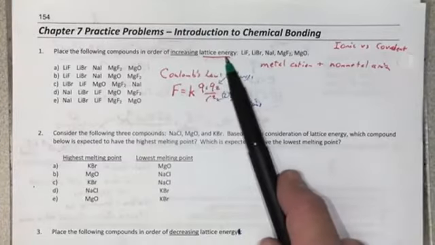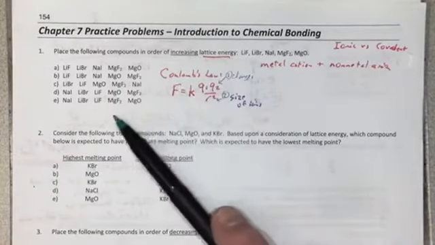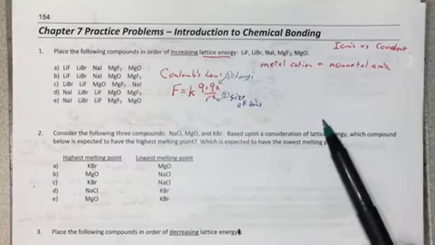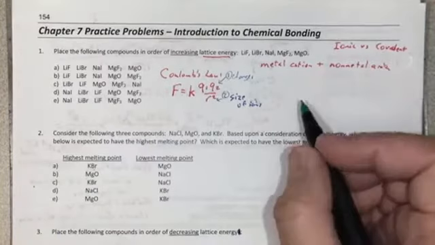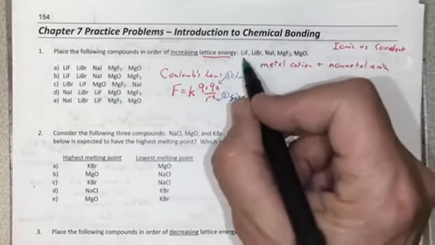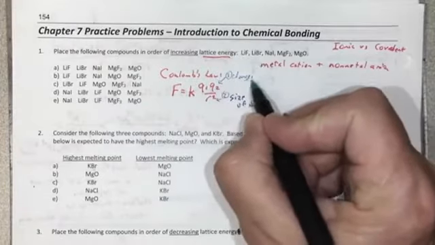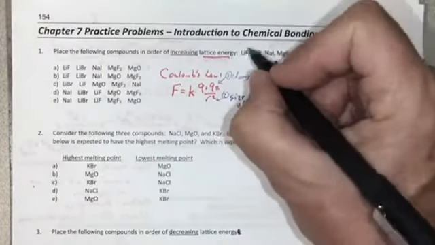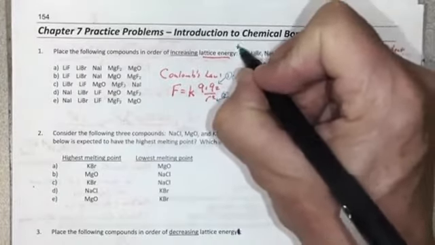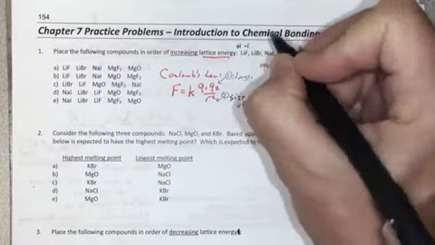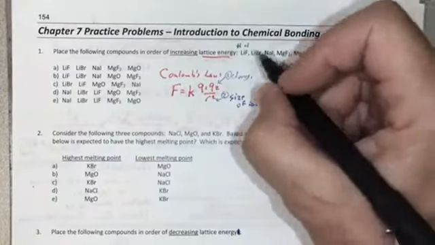So if we're going in order of increasing lattice energy, then we're going to start with the lowest lattice energy and we're going to go to the highest. It's always easiest to focus on what is the highest first. And to do this, let's focus on charge. Charge is more important than size. So lithium fluoride. Lithium is from group 1. It's got a +1 charge. And fluoride is from group 17. It has a -1 charge.